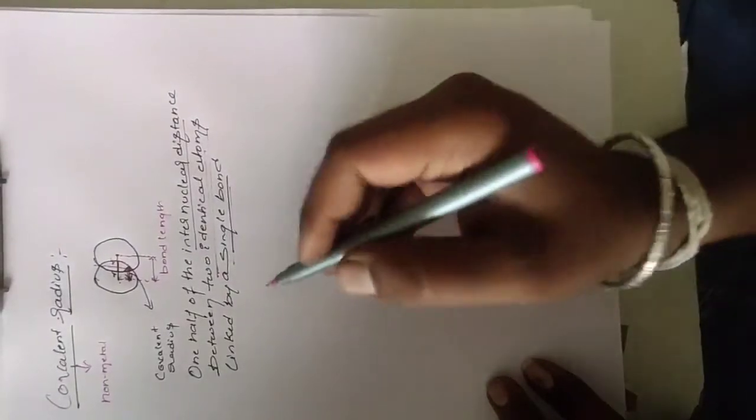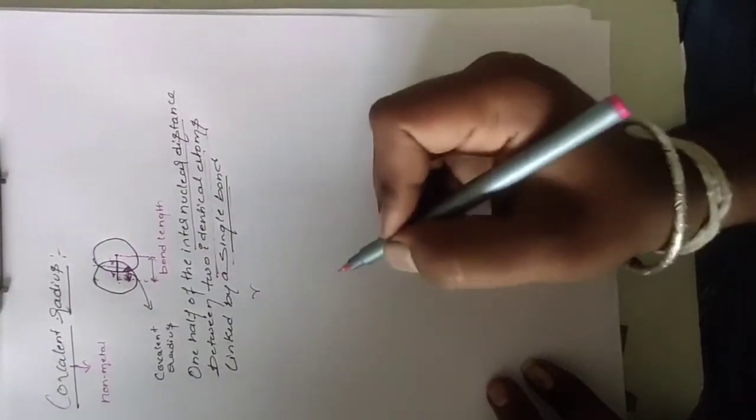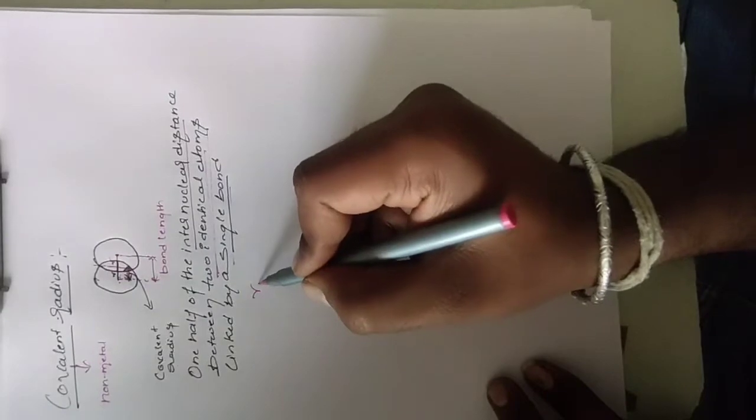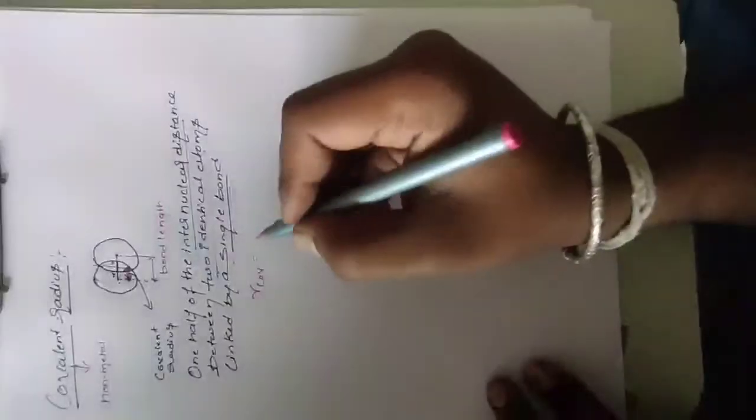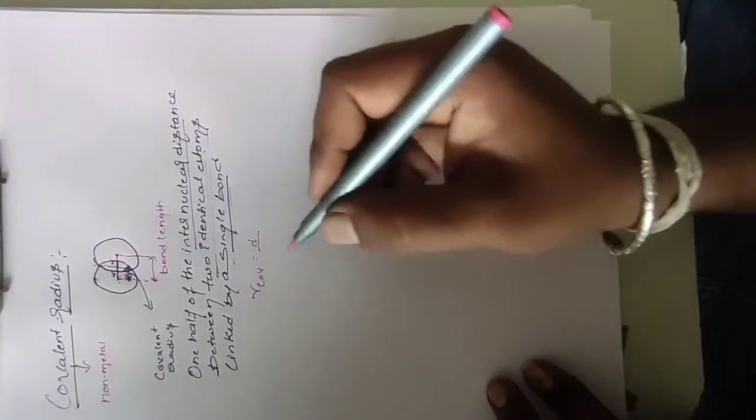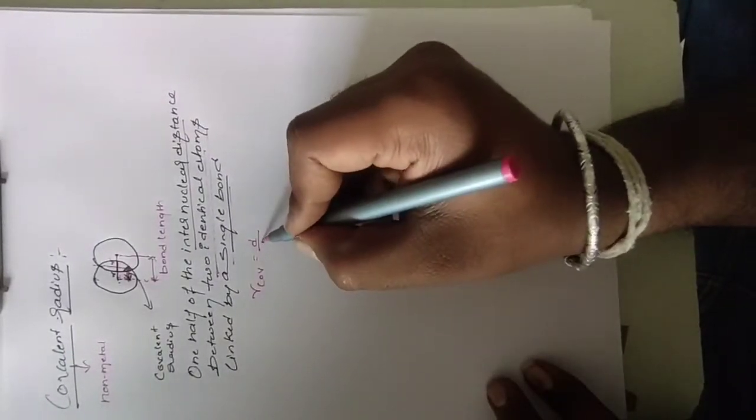The formula to find the covalent radius is r covalent equals d by 2, the distance between the two atoms, or the diameter, divided by 2.